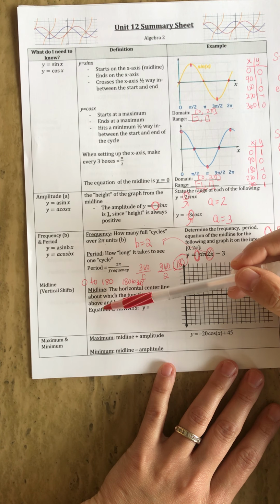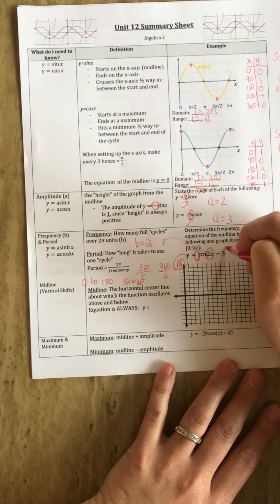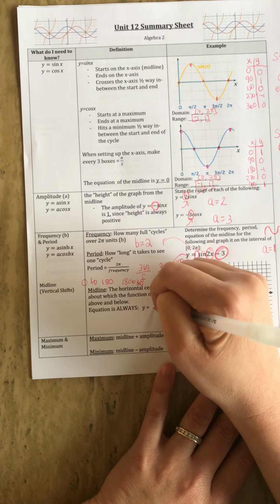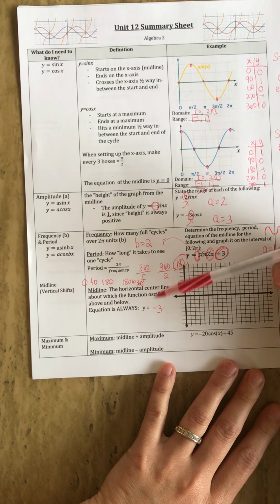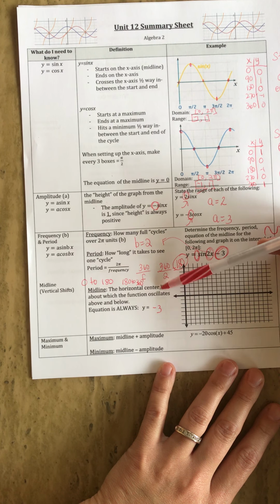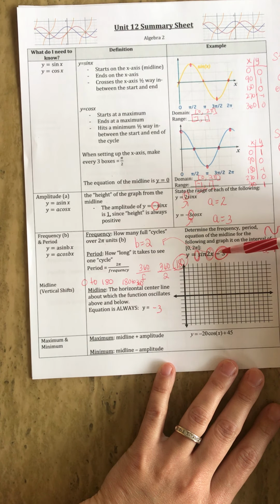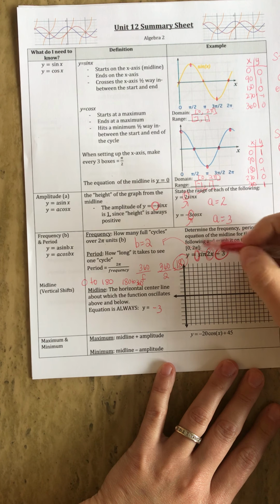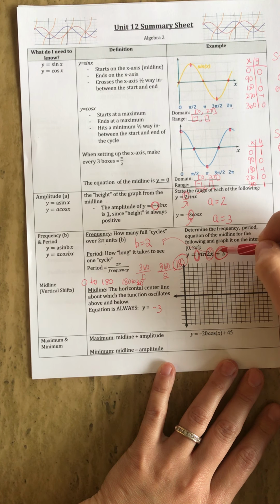It's always an equation, and you will see your midline right here, y is equal to -3. Your midline is the midpoint between your highest and your lowest, okay? And you're going to see right here 2 sine, but every point is going to be shifted down 3 points. This right here is a shift down 3 points.